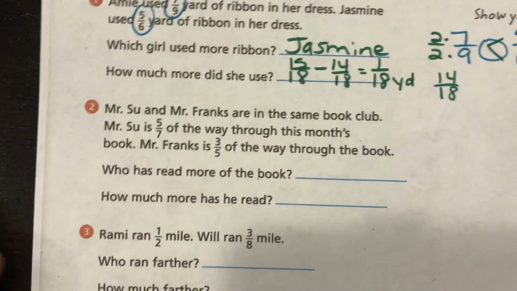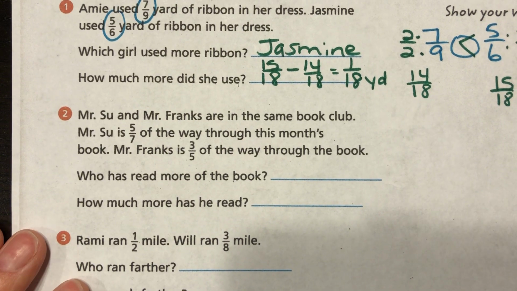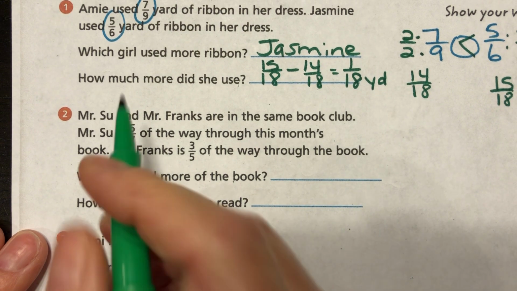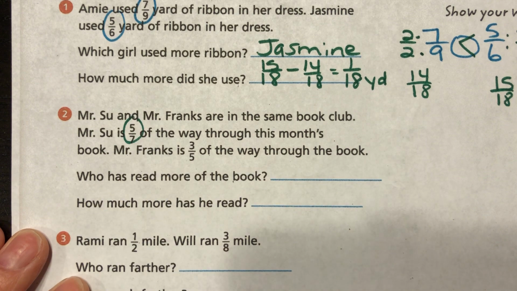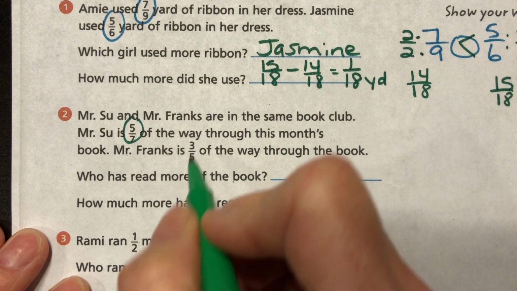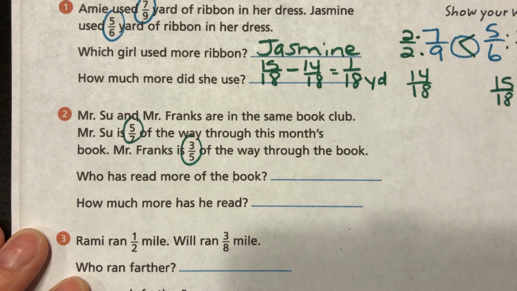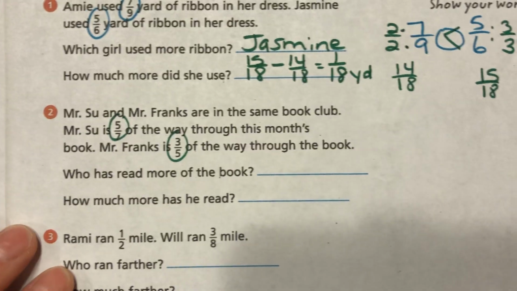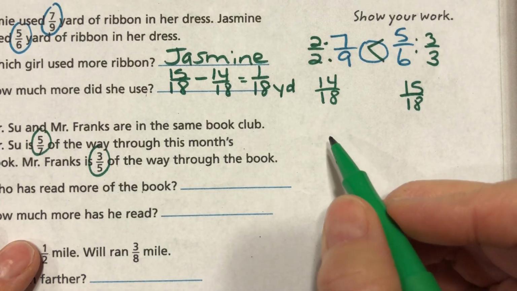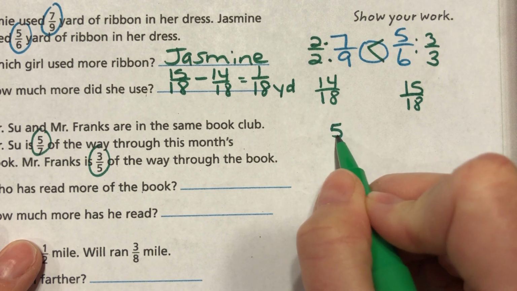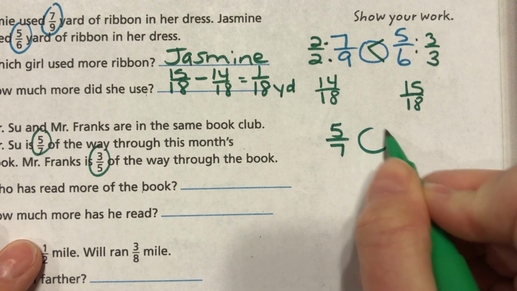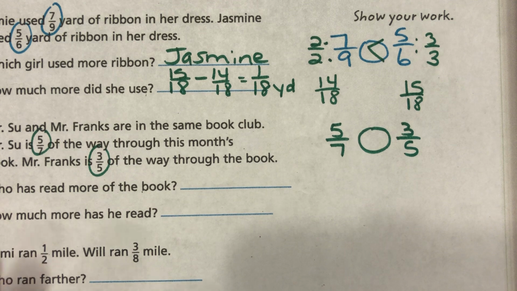All right, next one. Mr. Sue and Mr. Frank are in the same book club. Mr. Sue is 5/7 of the way through this month's book. Mr. Frank is 3/5 of the way through the book. Who read more of the book? So again, we are comparing. I want to know who read more. So I want to know which one's greater, 5/7 or 3/5.